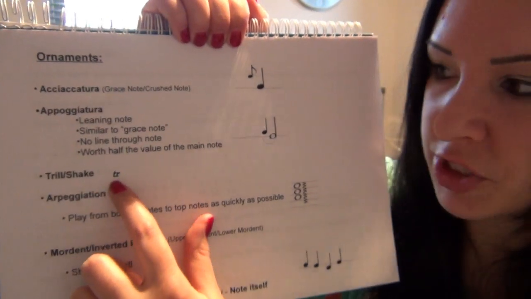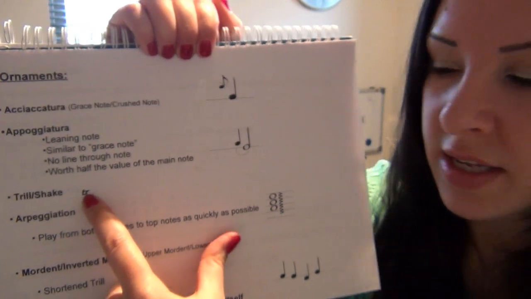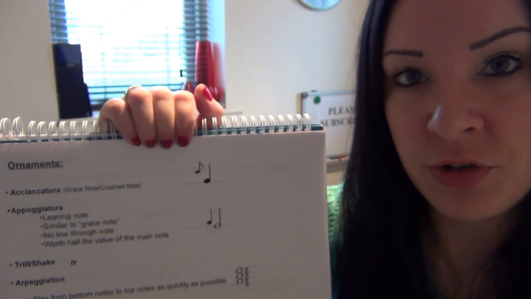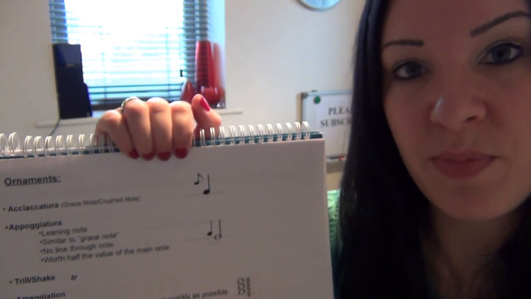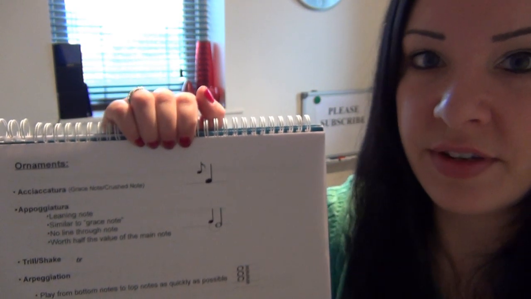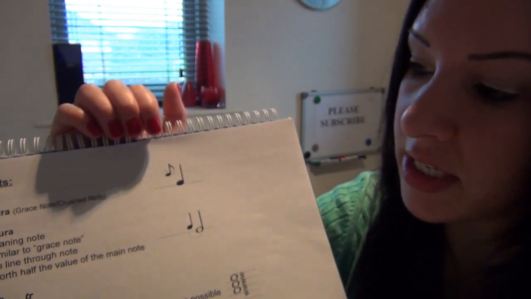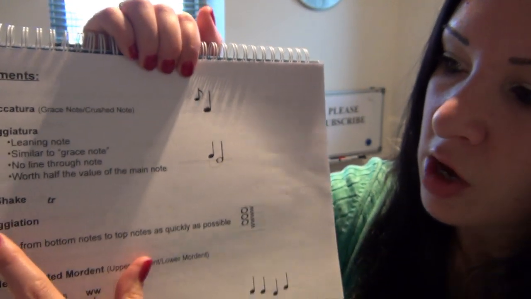Then you've got a trill or a shake, which is symbolised by a TR. If you had a trill over the note of E, you would normally trill with E and maybe the note above it. So E, F, E, F, E, F, E, da, da, da, da, da, da, da, da. Most of you probably would have played a trill possibly, or have seen one, or know what one is. So that's a trill.